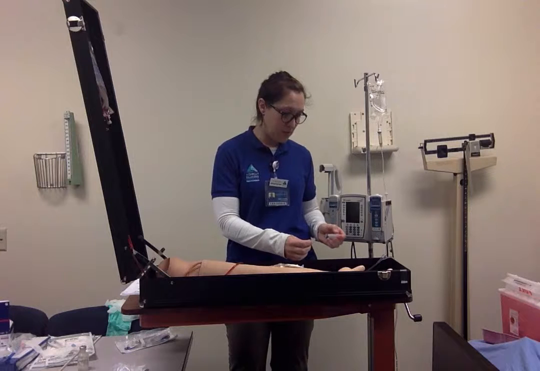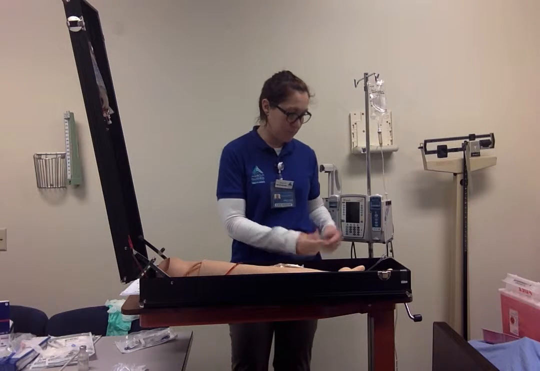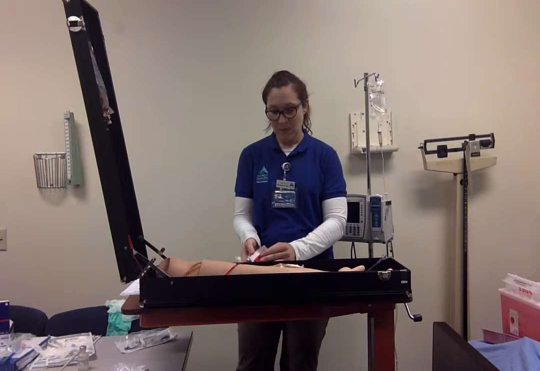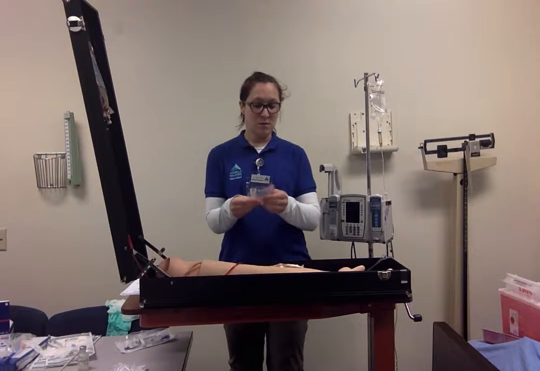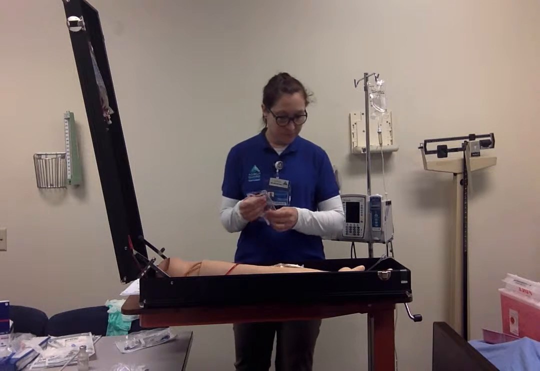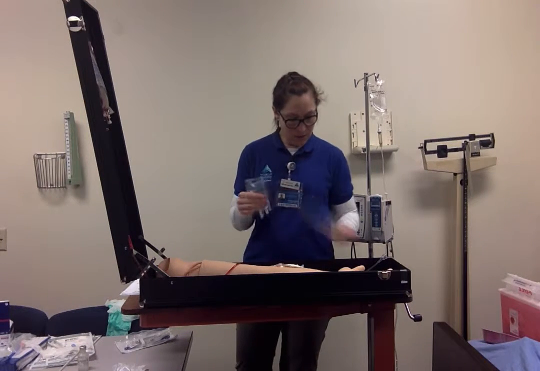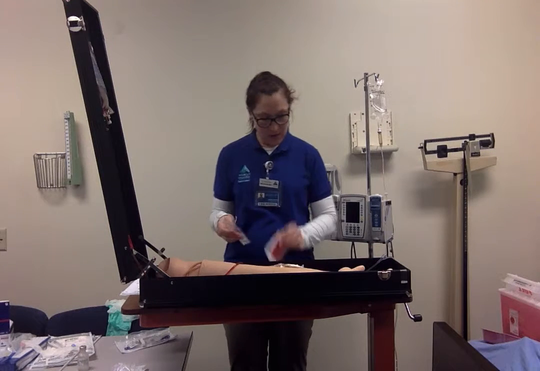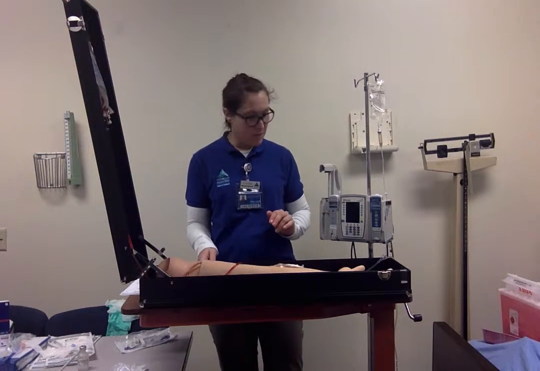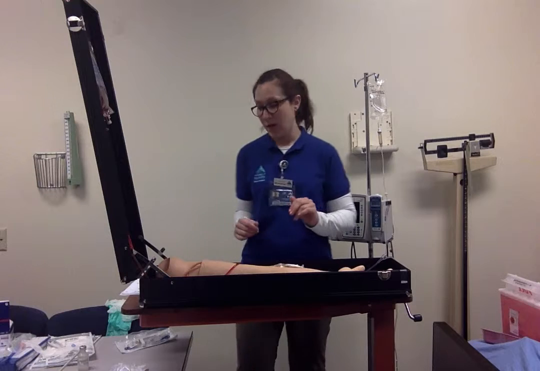I'm going to throw this in the sharps container, not recap it. And making sure that I mix the medication in the bag. Alright, I'm going to set this aside, and next I'm going to attach the needleless device.